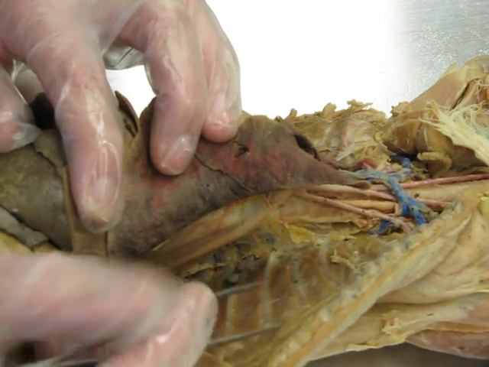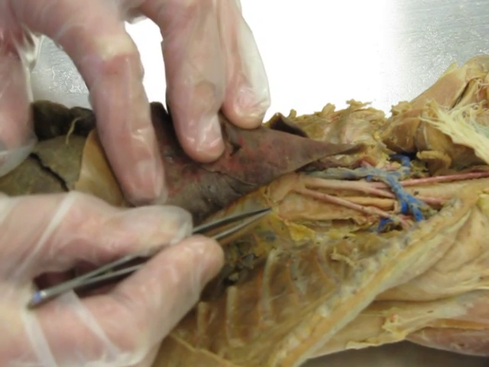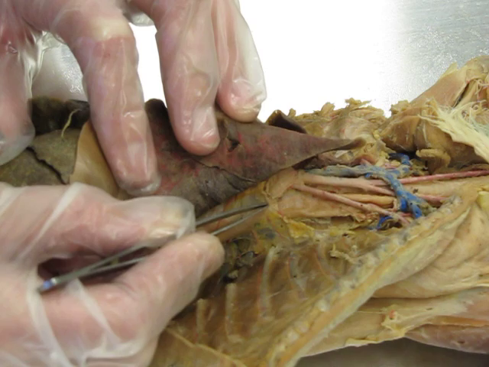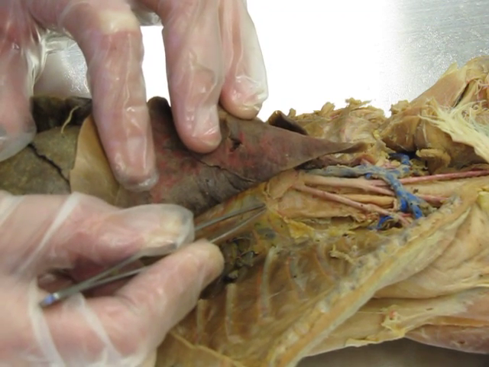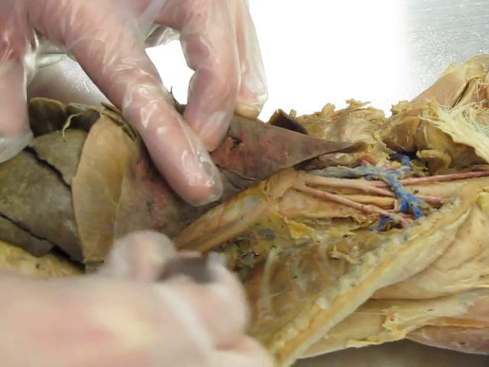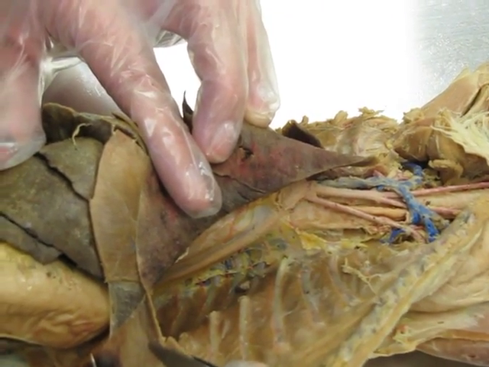Okay, now we're going to continue on with our arteries. All right, so remember you have your aortic arch, and as that arch comes around and goes down, it turns into the descending aorta. Now, this is your diaphragm. This diaphragm is your divider line.